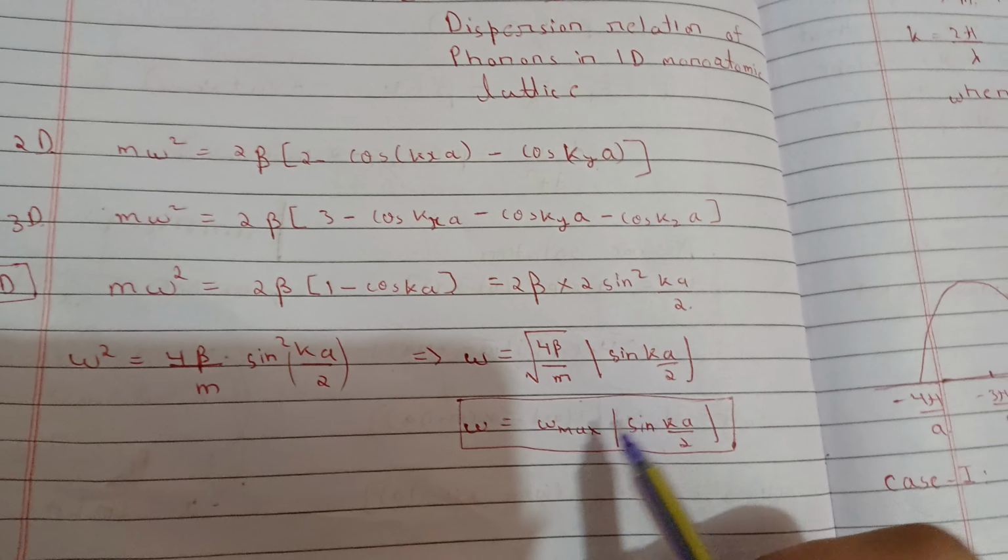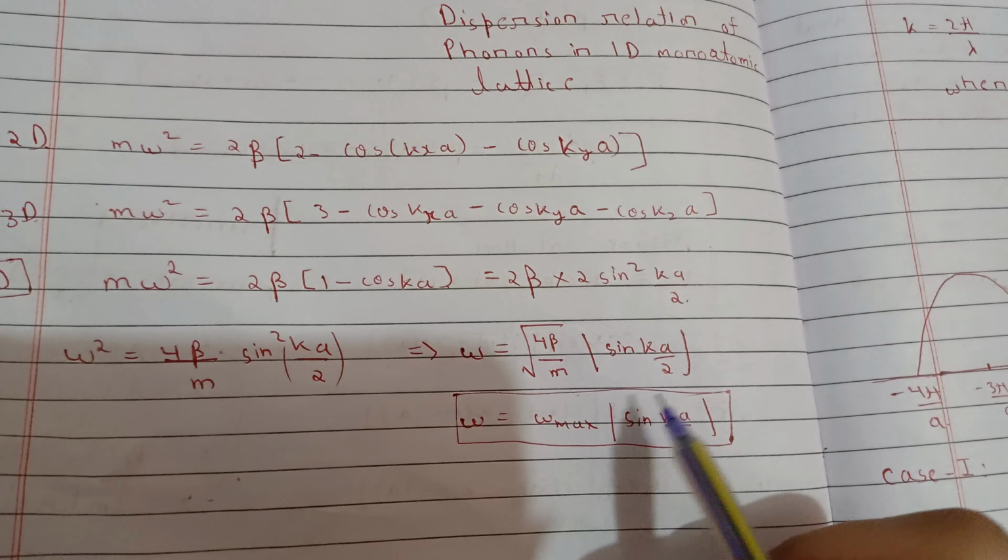So omega will be this, and this will be some maximum frequency. Now we have the exact equation. Now let's try to take out some conclusions from this.